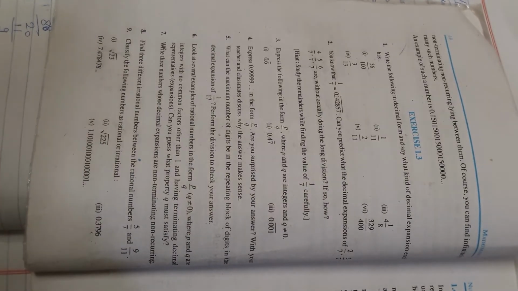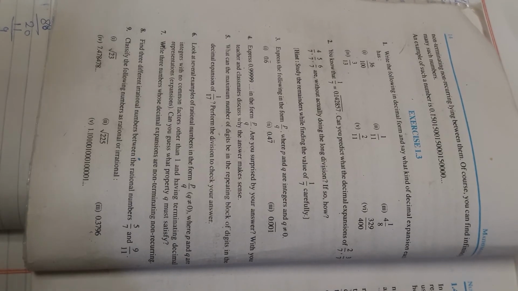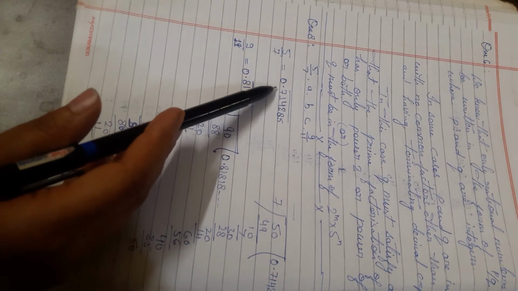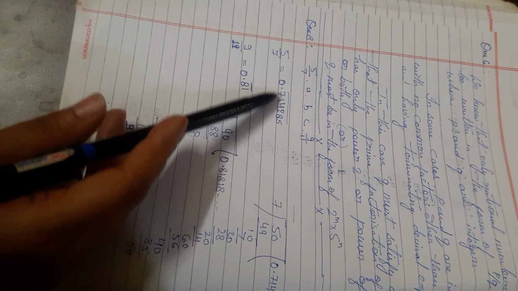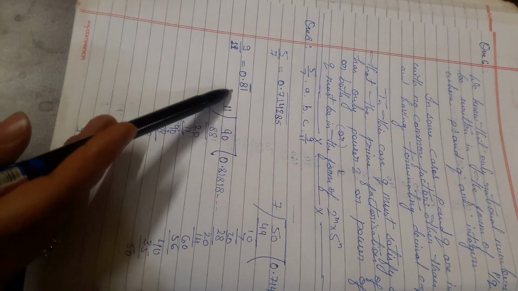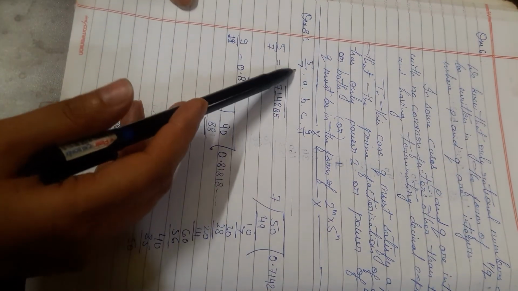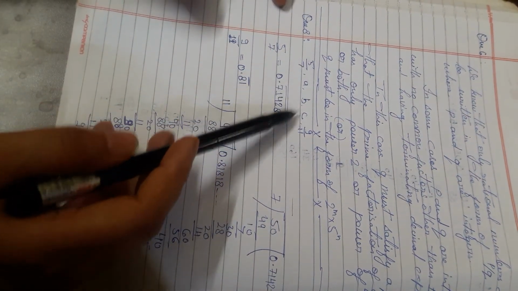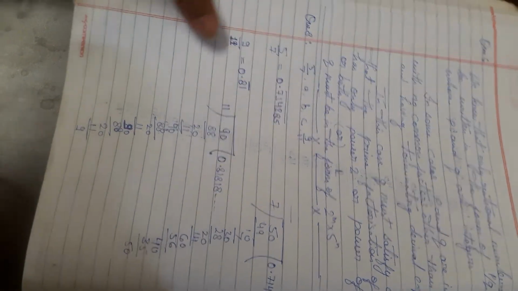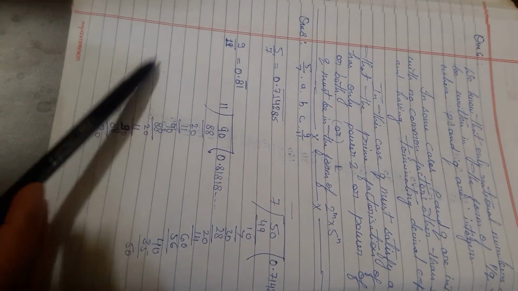Now question number 8, find three different irrational numbers between the rational numbers 5 upon 7 and 9 upon 11. Firstly we write the decimal form of 5 upon 7. It is 0.714285 bar, and 9 upon 11 is 0.81 bar. So we assume that the irrational numbers between 5 upon 7 and 9 upon 11 are a, b and c. After finding the decimal forms of 9 upon 11 and 5 upon 7, we will write the numbers between them. See here how.